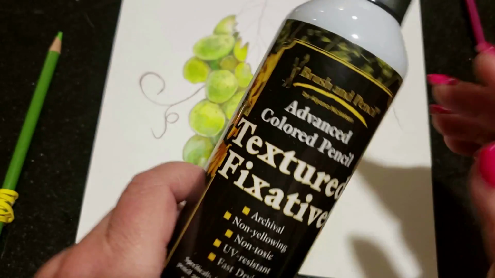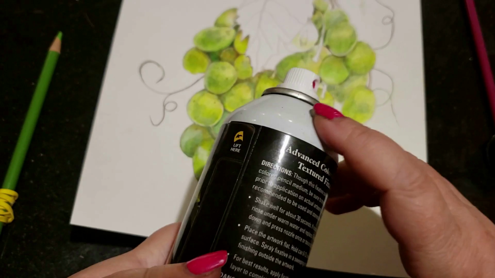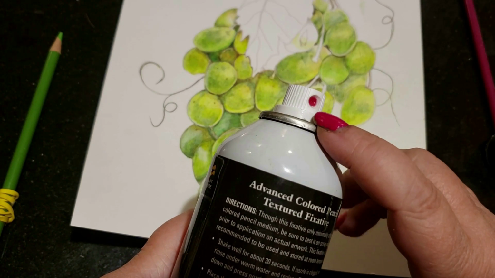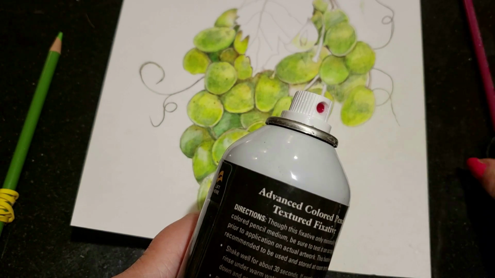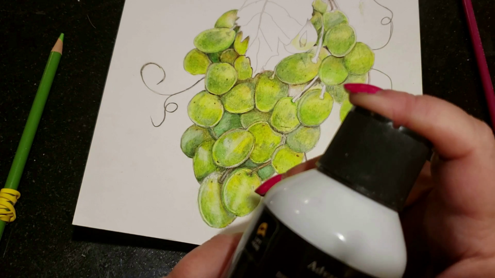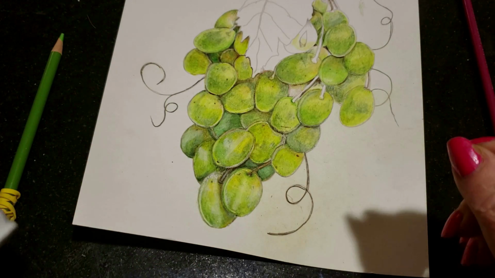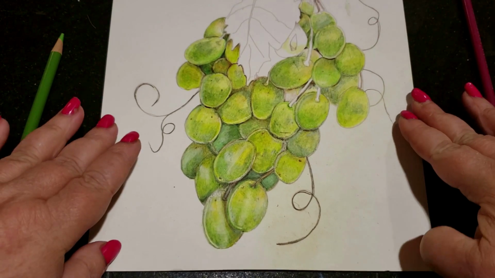When using this, make sure that your nozzle is cleared. I ran mine under some hot water and really washed it out, so you get a very even spray. And what I did was I waited 15 minutes and gave it a second coat. It will curl the paper ever so slightly.